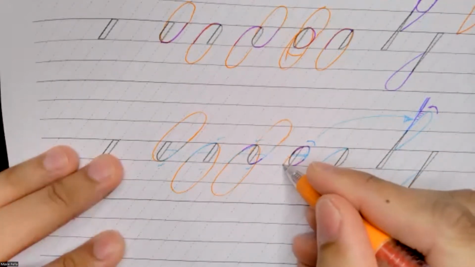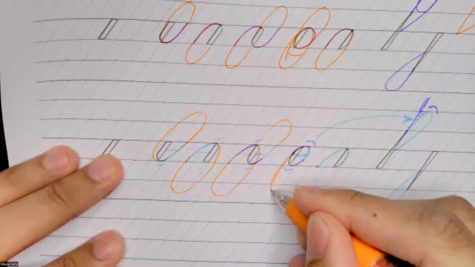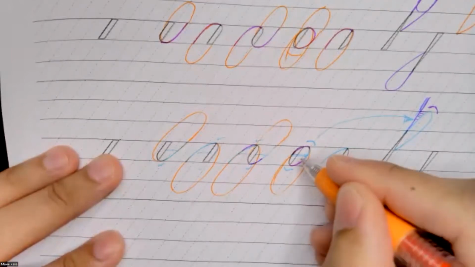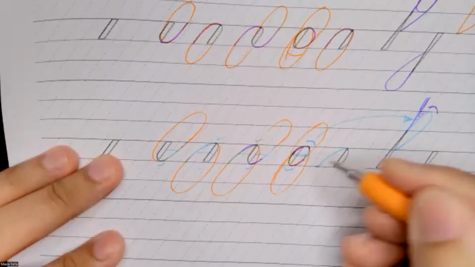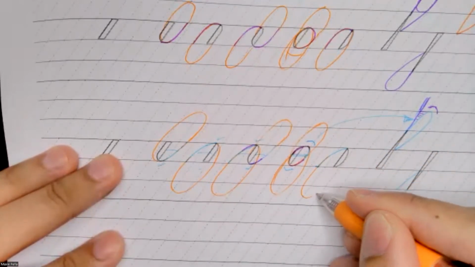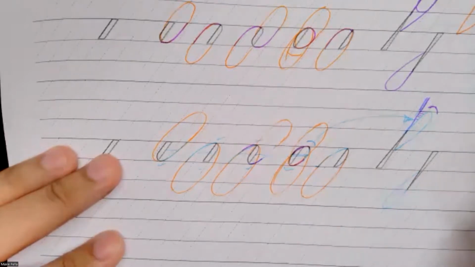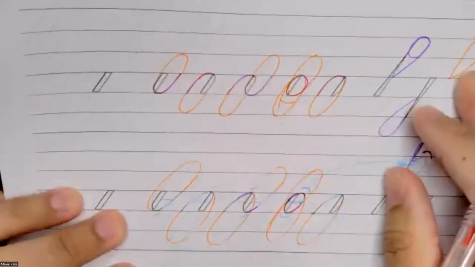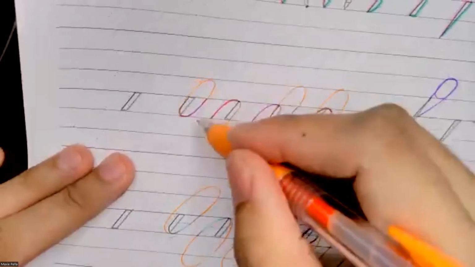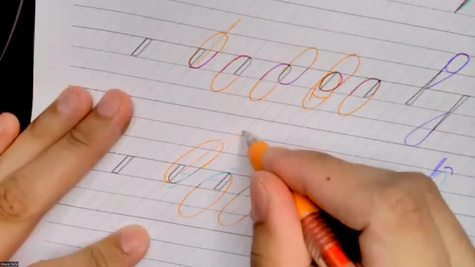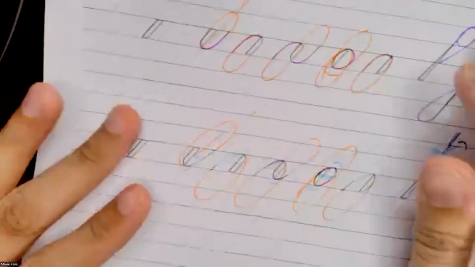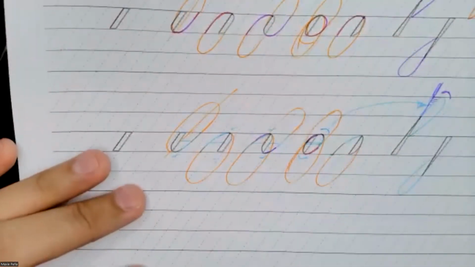I'm gonna send you a digital version of this. I did a similar illustration but in Procreate, so it looks actually nicer. But for now, I hope you're able to imagine what we're going for. So this oval right here is on the same slant. This might not be on the same slant, and that's completely okay. So, all right, time to get our pen and ink.